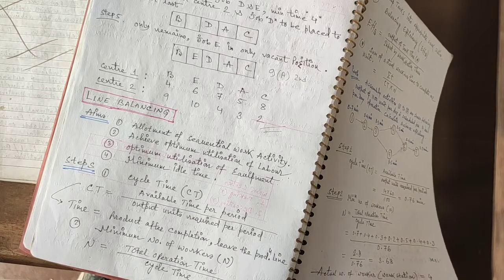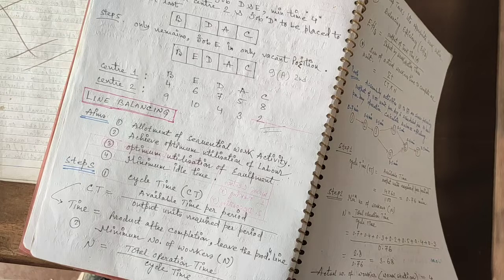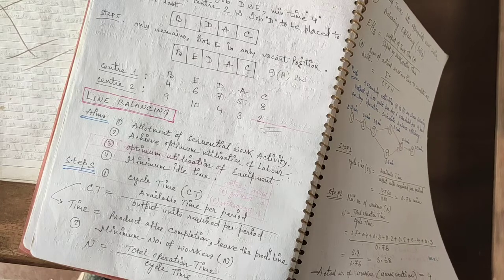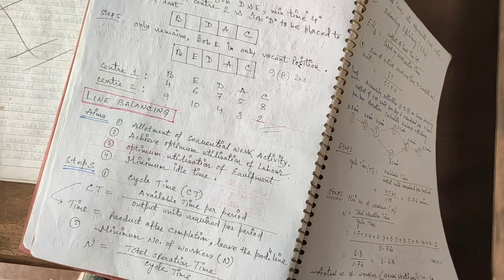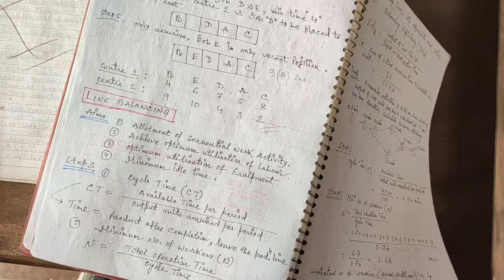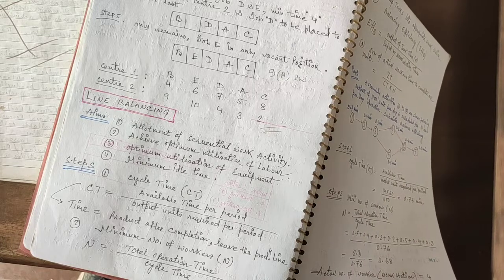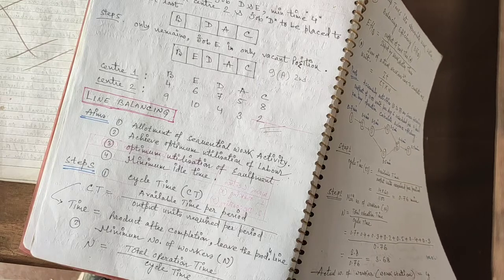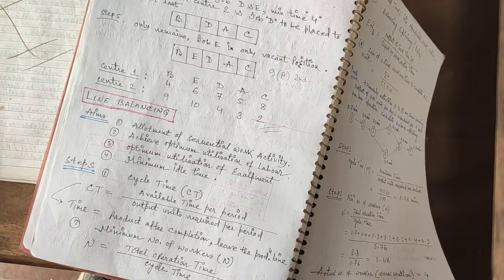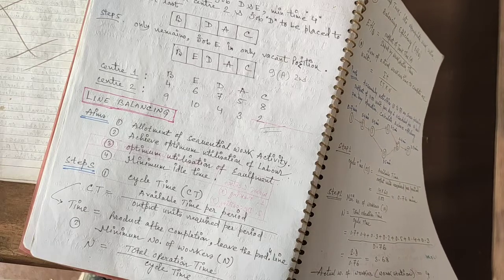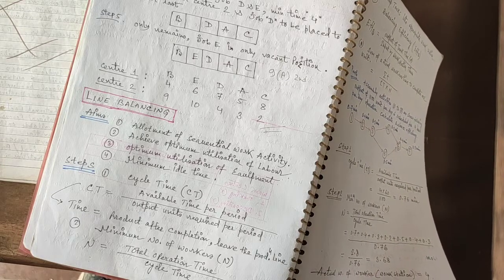These are the two measures. First one is the optimum utilization of labor, and second one is the optimum utilization of equipment. These are two very important things. And then in the process, all organizations have to try to minimize their idle time, which is important. They have to minimize their idle time. Okay, that is important. So this is the second class.